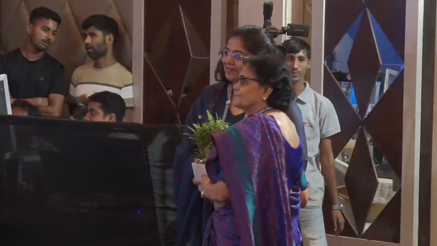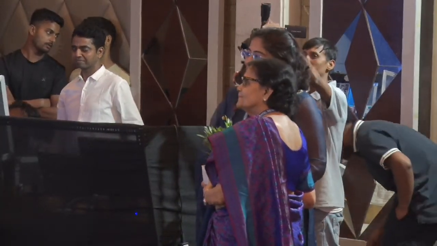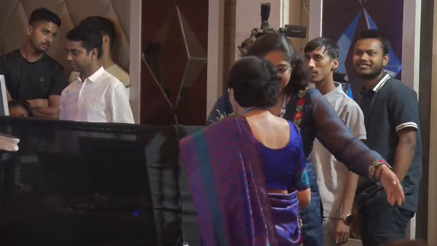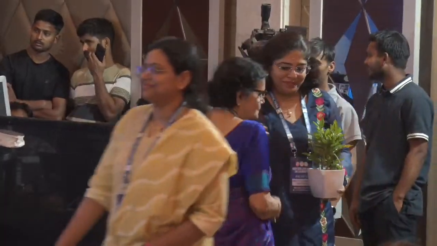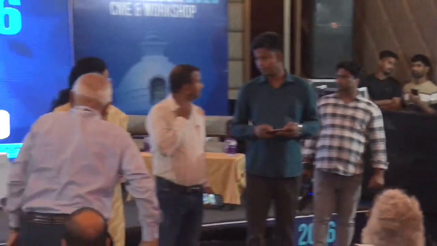Dr. Amrita, I would request you to present the plant to Dr. B. Sanyal, Director, Mahavir Cancer Sanstha. Dr. Tanushree, please come forward. I would request you to present a plant to Dr. Narendra Pratap Singh, Principal, PMCH.